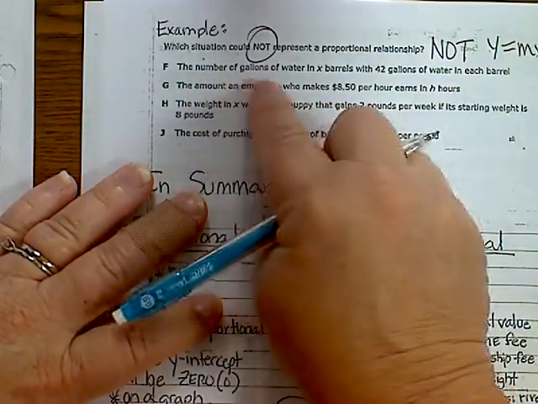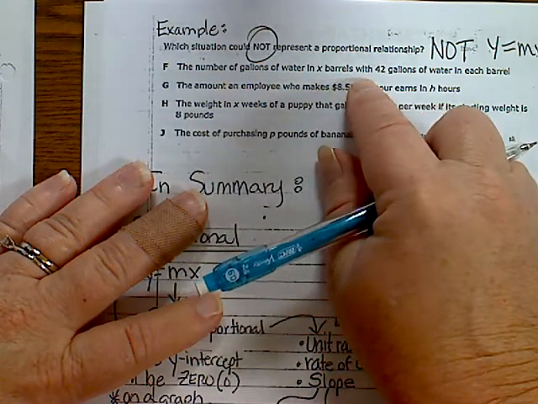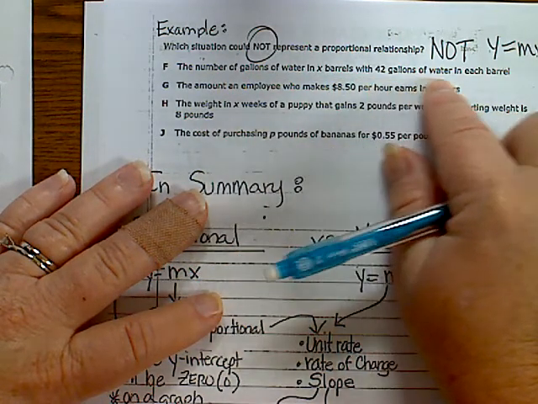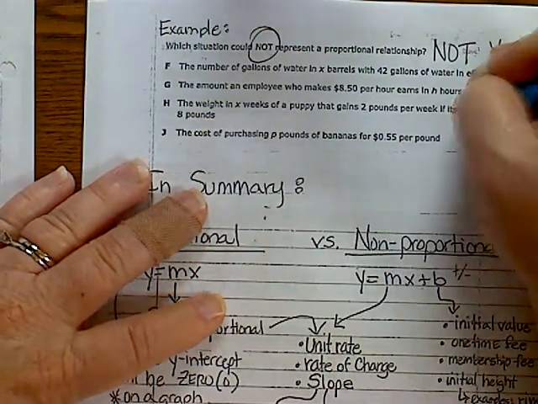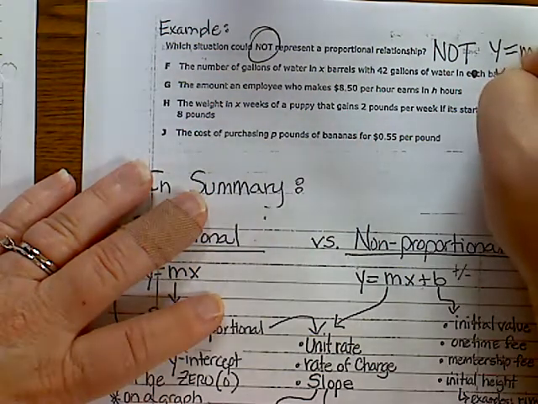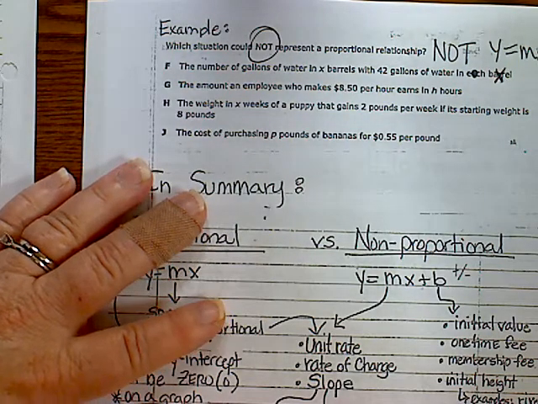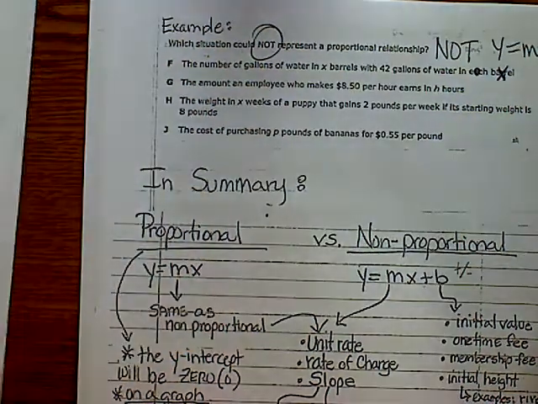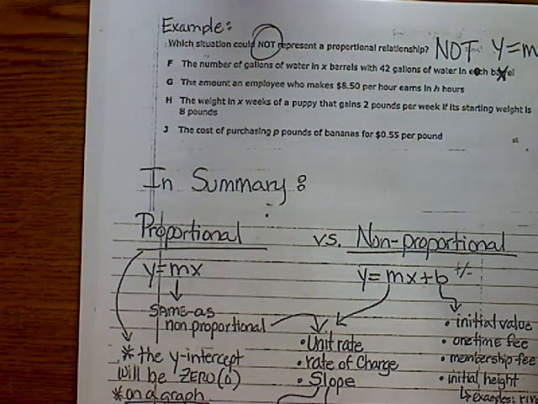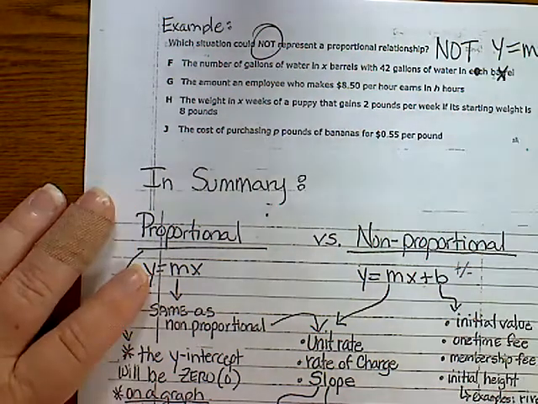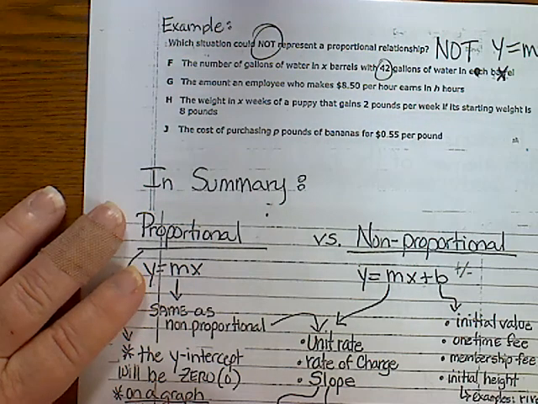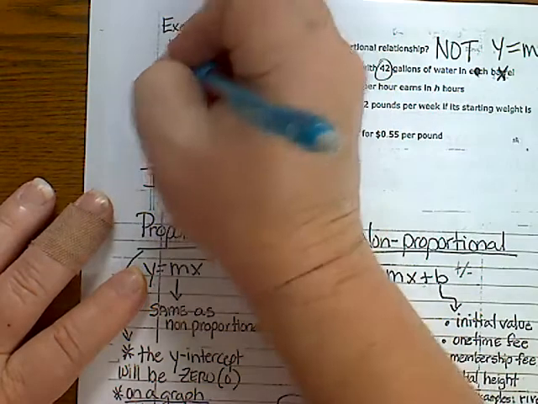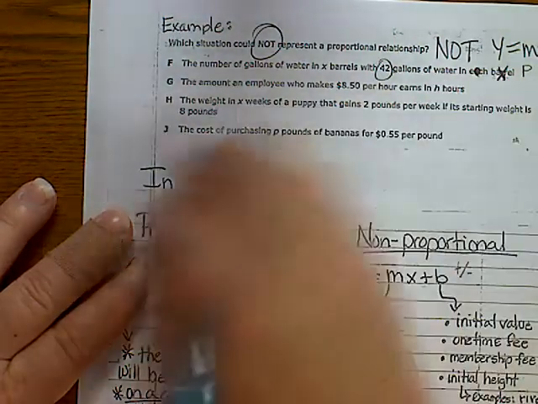The number of gallons of water in x barrels with 42 gallons of water in each barrel. So each is a multiplication word. So that would be my variable, barrels. The number of gallons of water in each barrel. I think this is proportional because you have 42 times x. That's all I see. I don't see any plus or minus or whatever. So I think this one is proportional. Let's look at the next one.